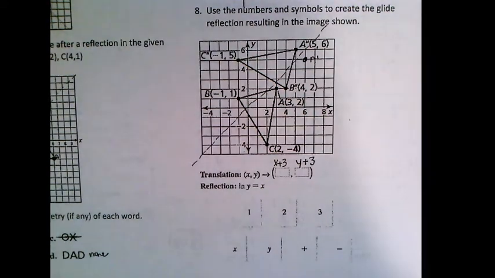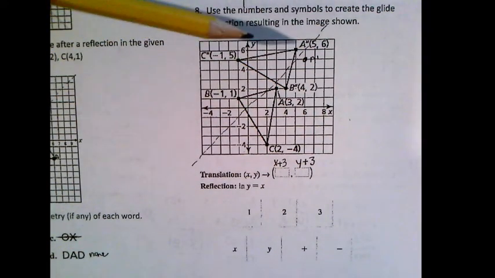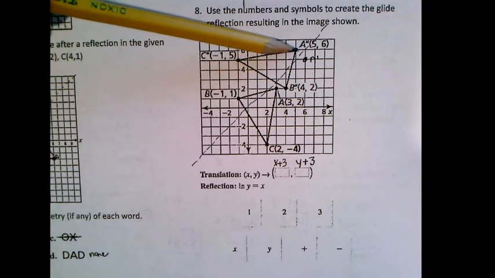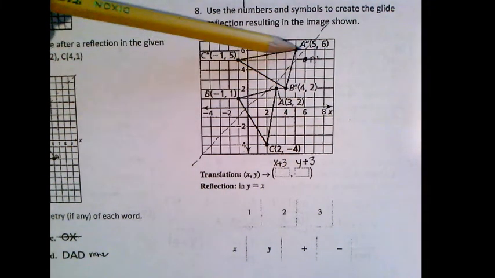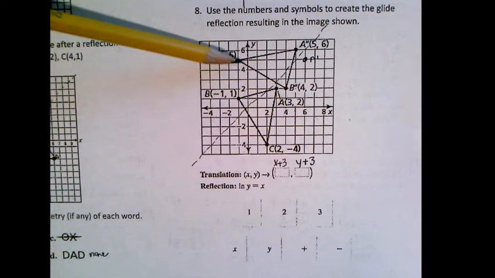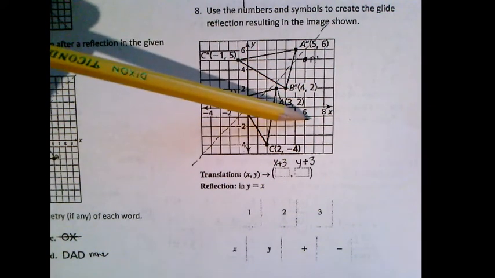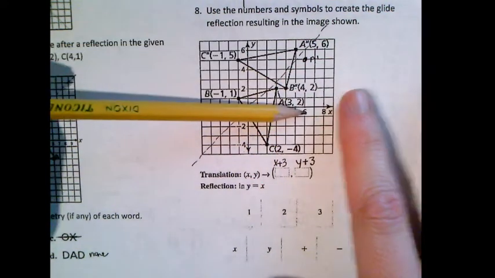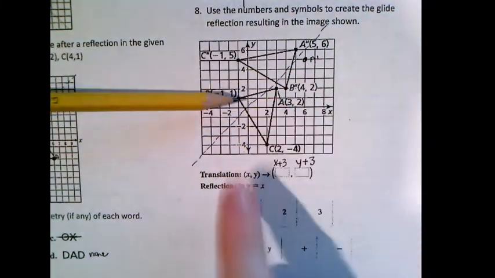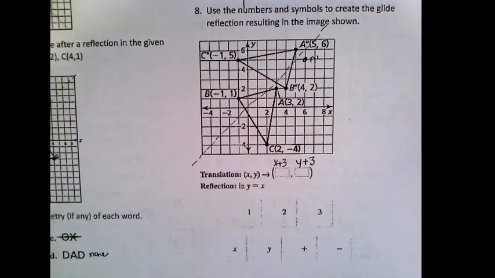I would draw the line in there, and then I would work it backwards. So from here, I would reflect it. If I go down one, I'm going over one. If I go down this many, I go over this many. I would do it from here, reflect it, and then work backwards, and then that would get you to that point. So that's going to have to be a you work it backwards problem.